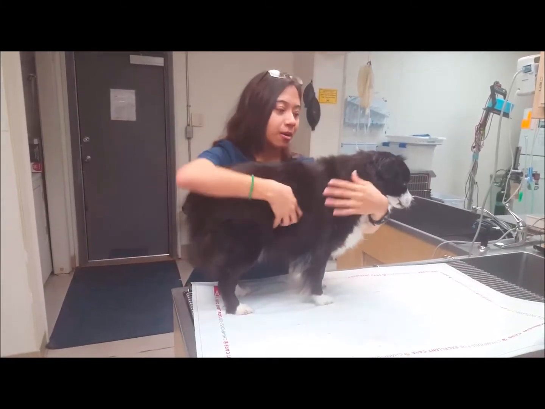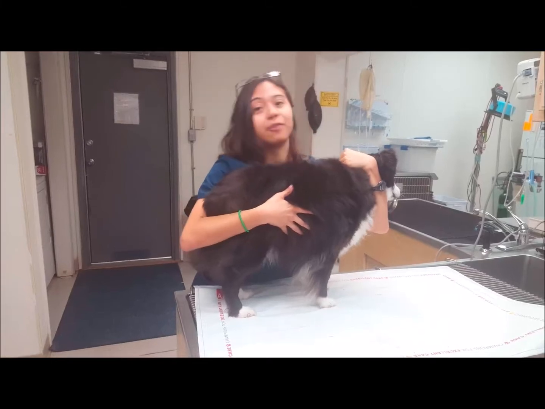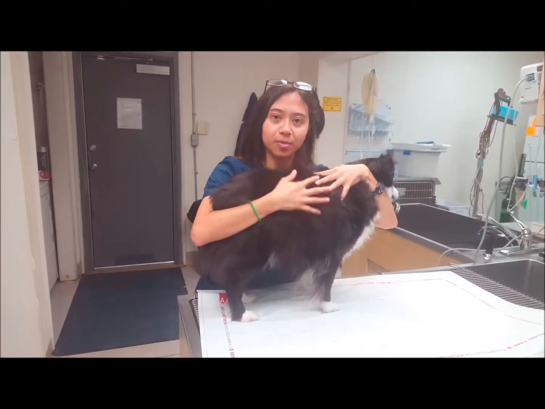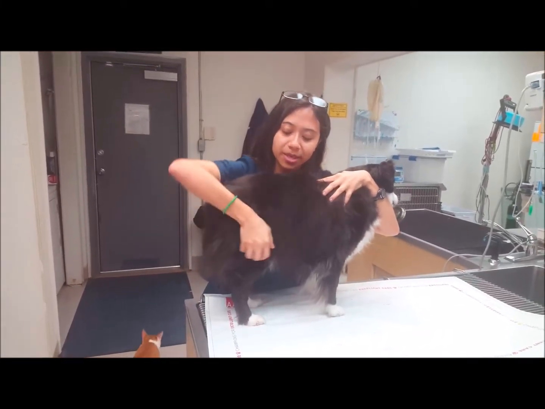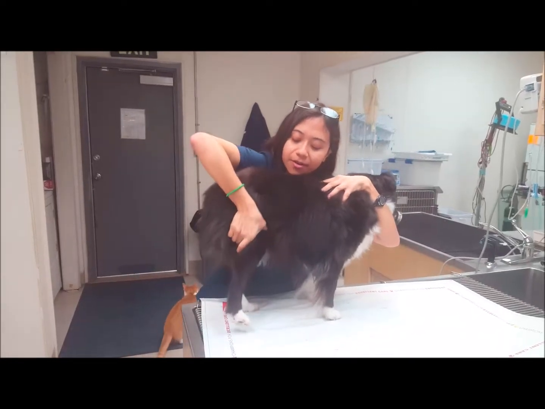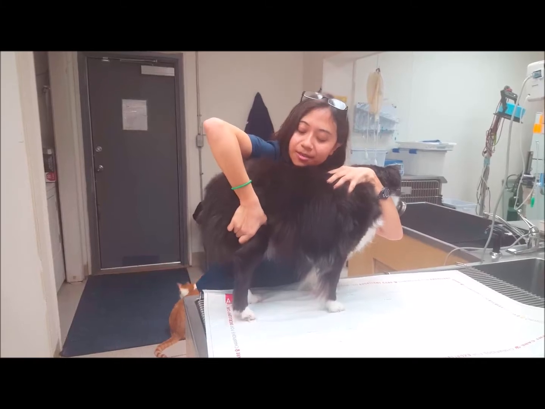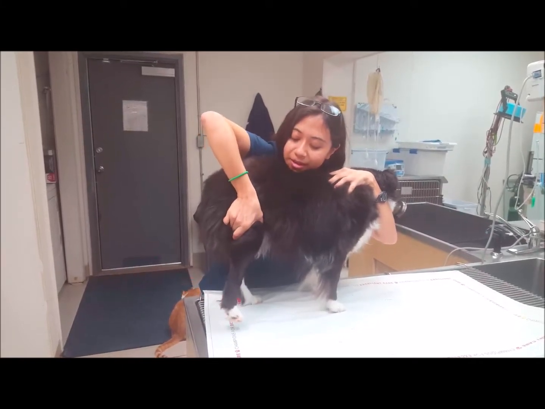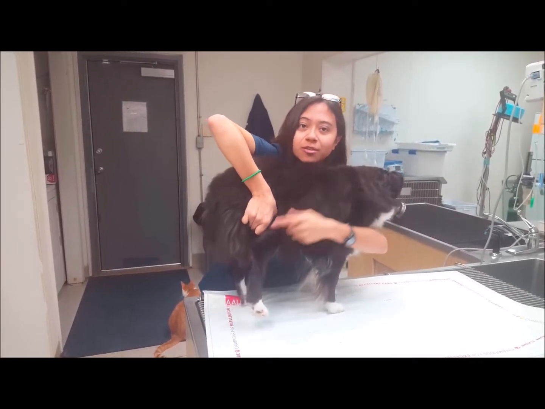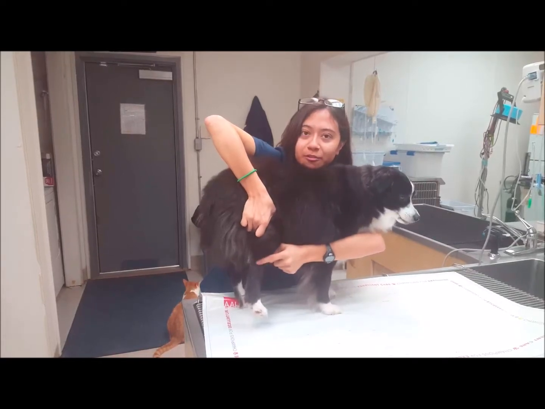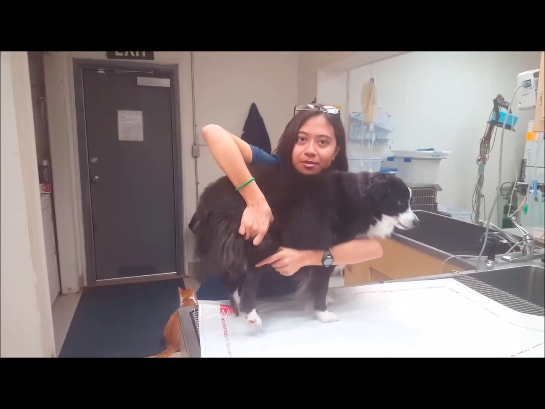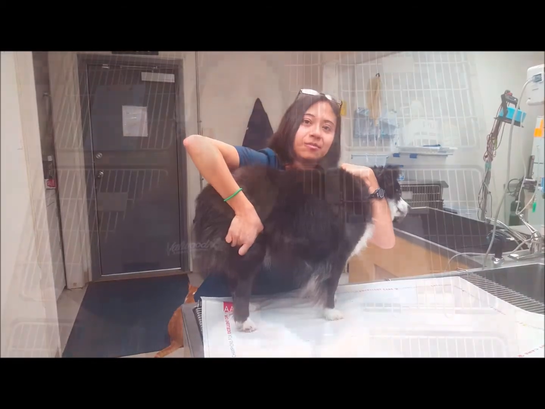Today we're going to be showing how to do a restraint for a lateral saphenous on a dog. Again, keep the head away from the tech that's going to be drawing the blood, and we are going to have one of our hands around close to the stifle and just apply pressure so that they can draw blood from the vein right here. And this is how you do a restraint.